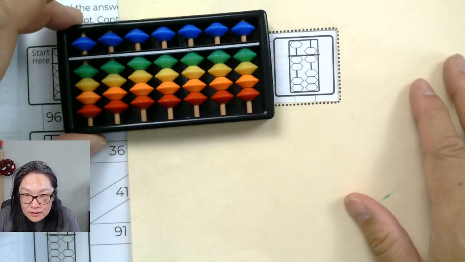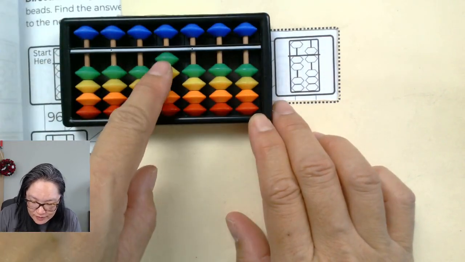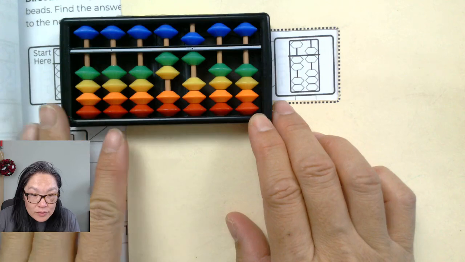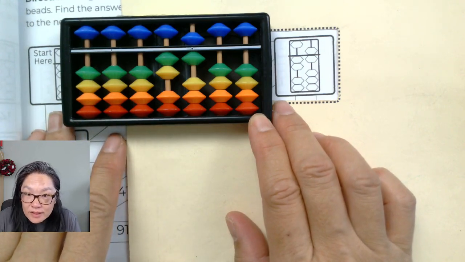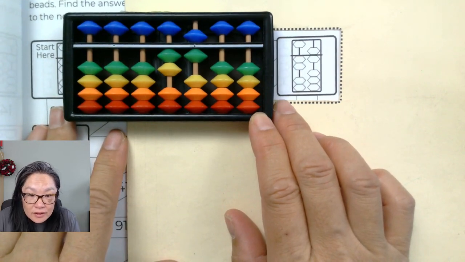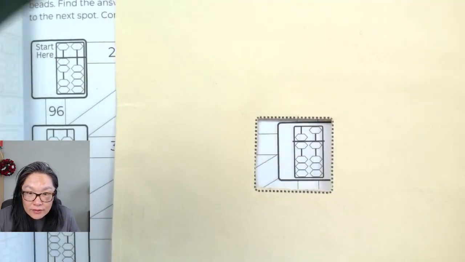Oh my god, there's a lot of easy numbers. Because we have this one, and we have this one. What number do we think that is? 26. Ooh, getting faster. Getting faster. So then we have this one.